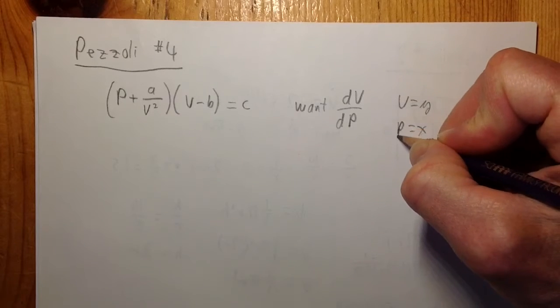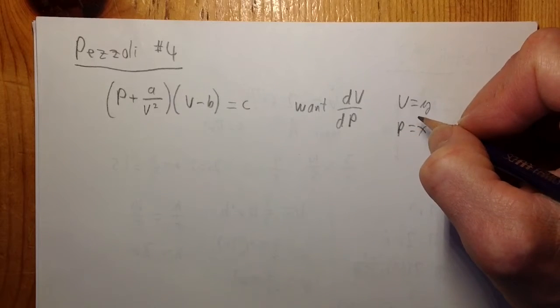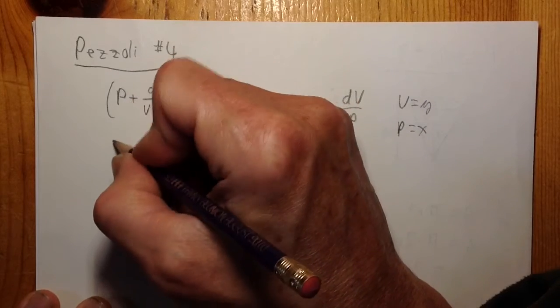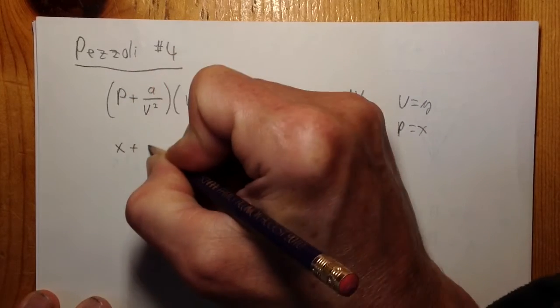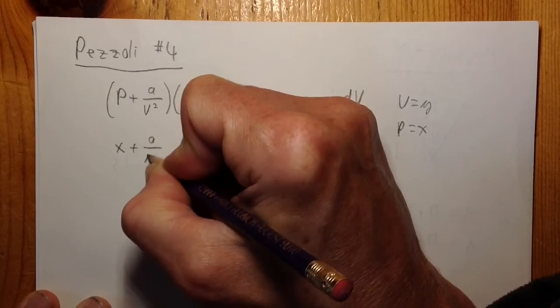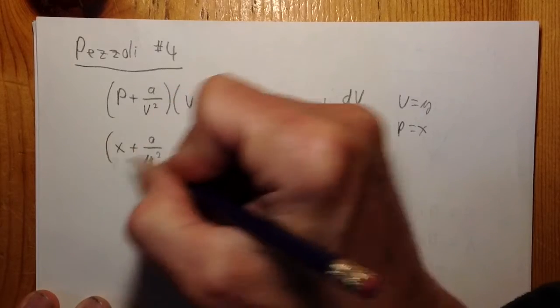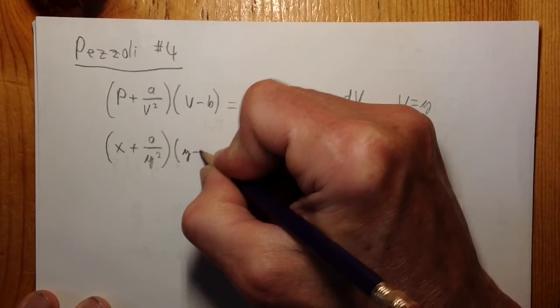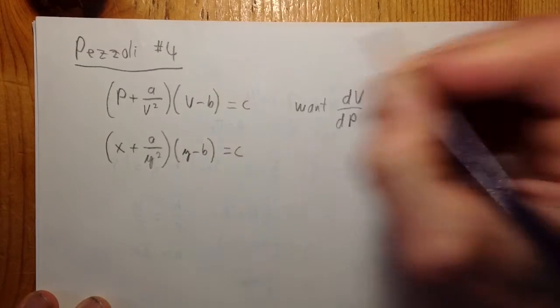So we could change the variables, and that might make it less confusing. So let's do that. If P is like X, everywhere there's a P, put an X. So X plus A over Y squared, V is like Y, times Y minus B equals C.